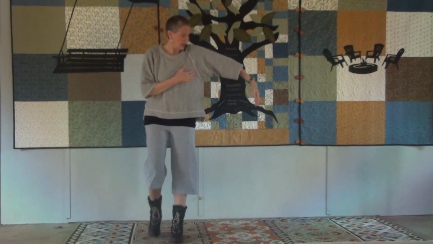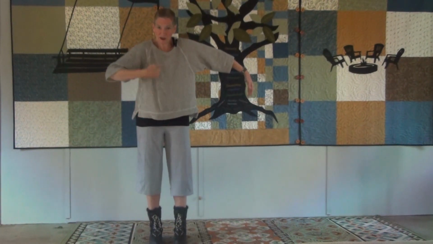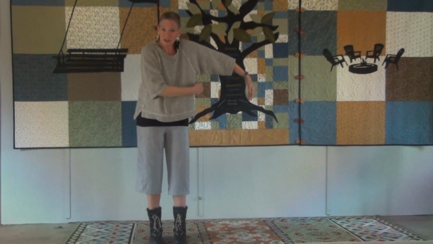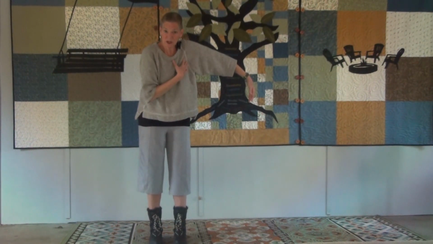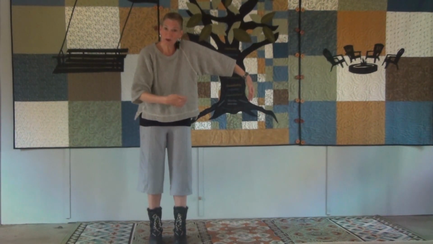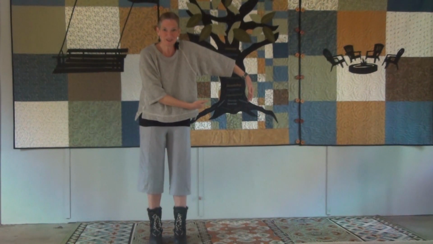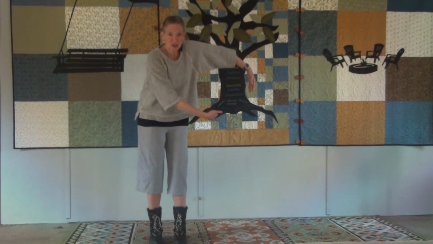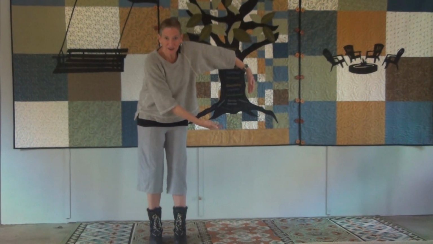I want you to see that this shape that I've made here creates some negative space here. And we're going to use to explore relationships our own body by exploring the negative space. So go ahead and put your arm here, and I want you to shake your hand under the negative space. Good.